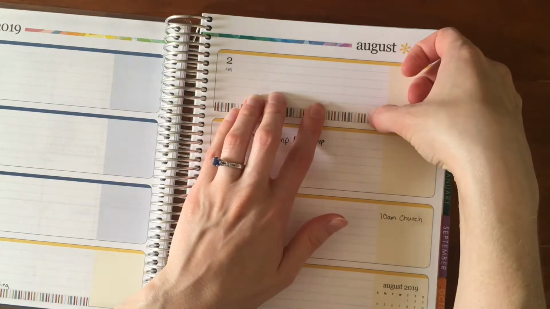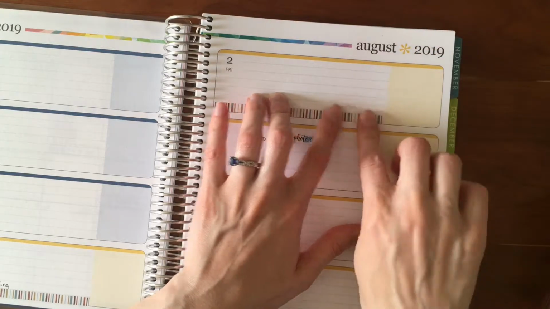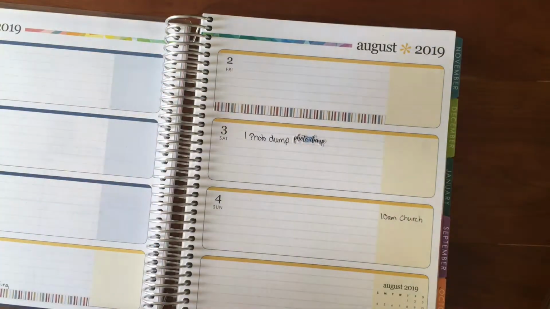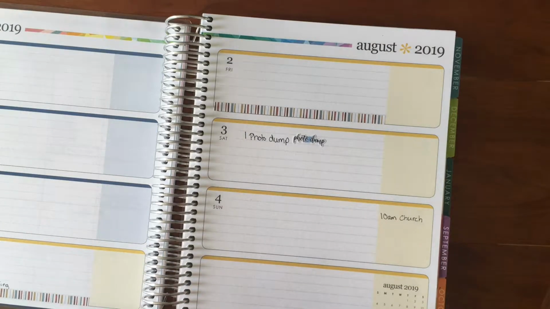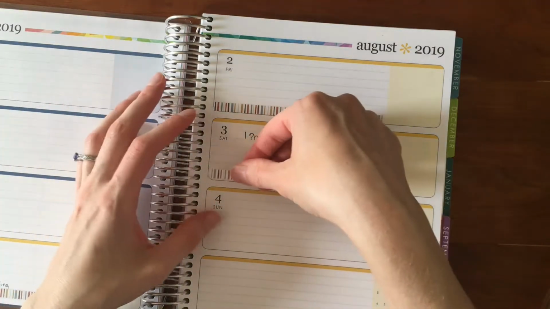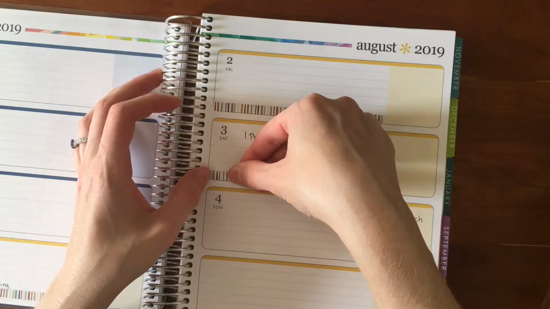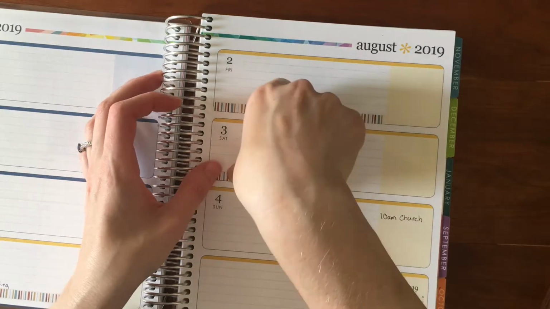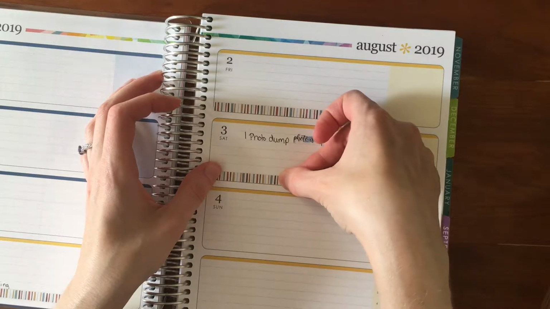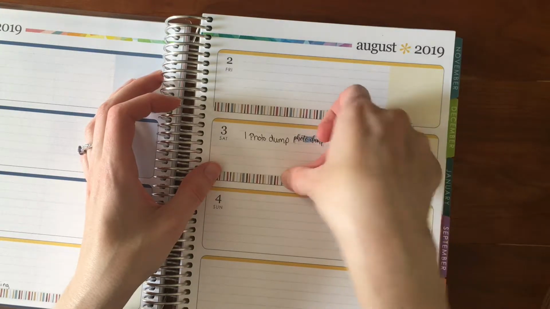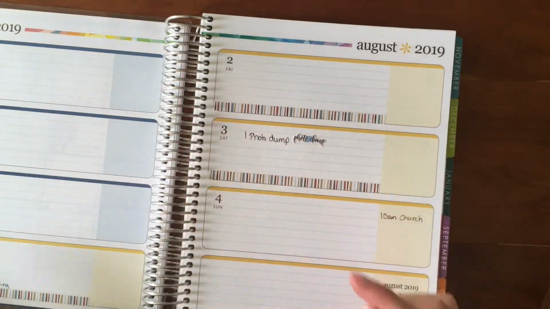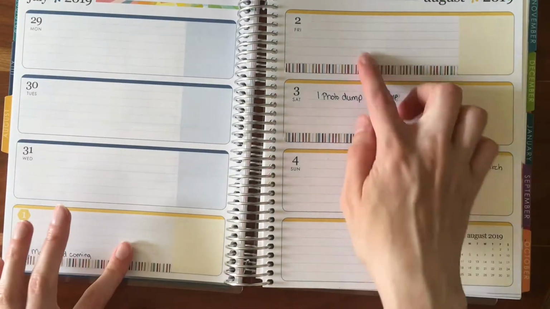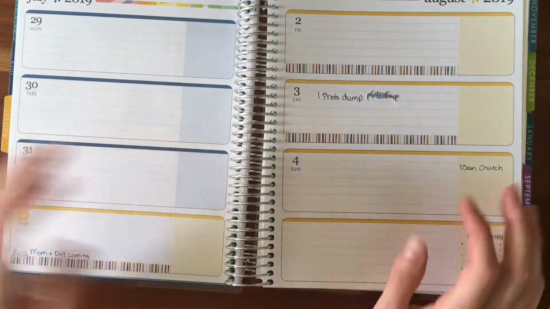But I can say I like the printed washi better than the washi tape. I did not really like using washi tape in my planner. I used it for my bullet journal and it was okay, but I just did not like it. Just felt fidgety when I used it in here. All right. So that way I know that all of these 3 mean that I have visitors.